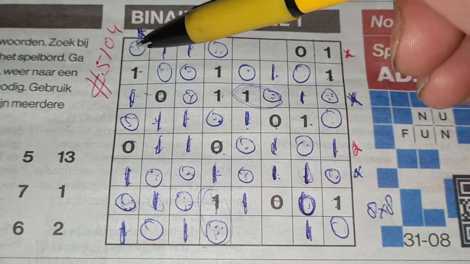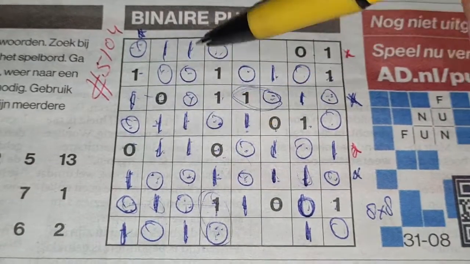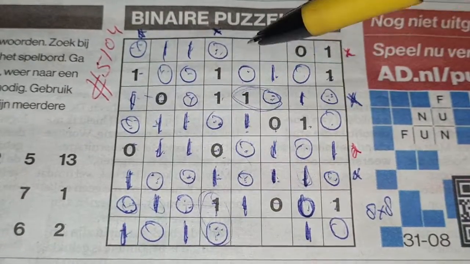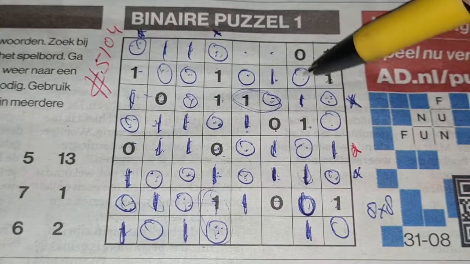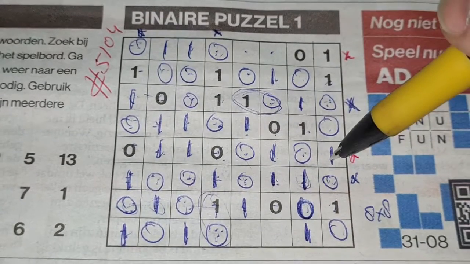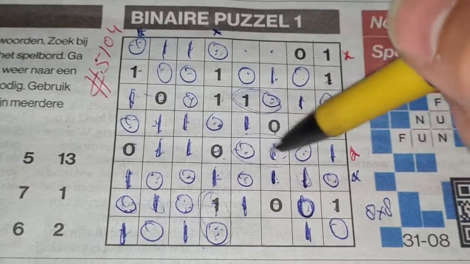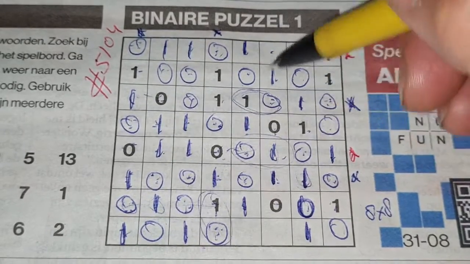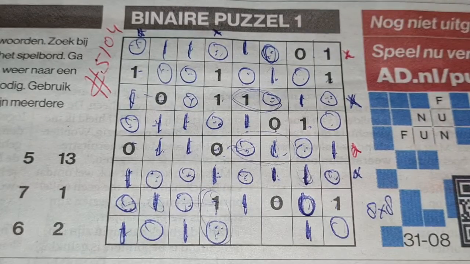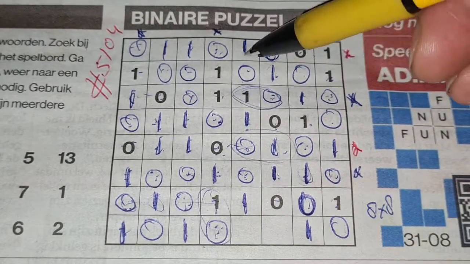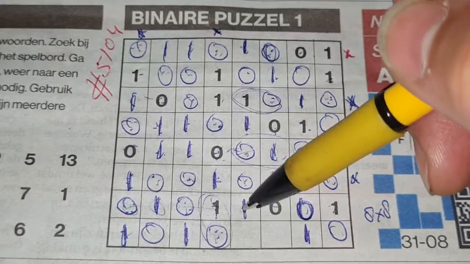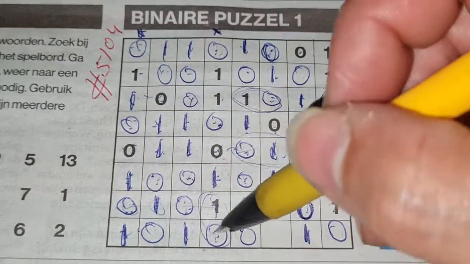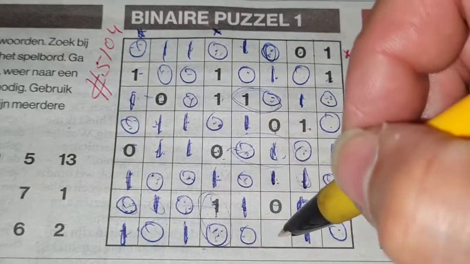All right. Oh, 1. Empty box. Oh, 1. We need to switch those two digits. We have an O here, this should be a 1. We have a 1 here, this should be an O. 1, 2, 3, 4, yes. 1, 2, 3, 4 ones. So the rest are O's. 1, 2, 3, 4 O's. So the rest are ones.